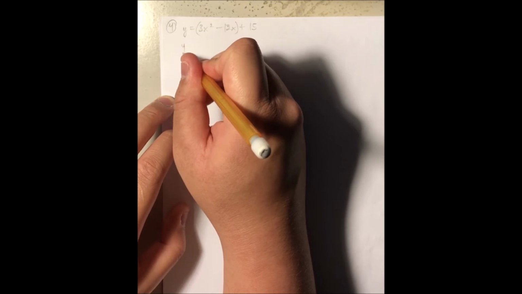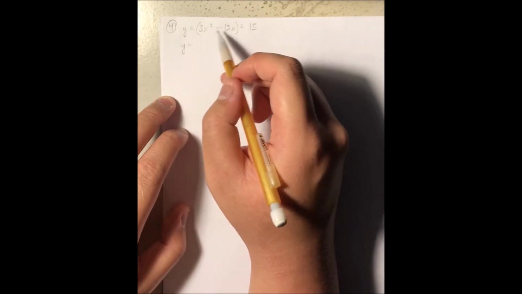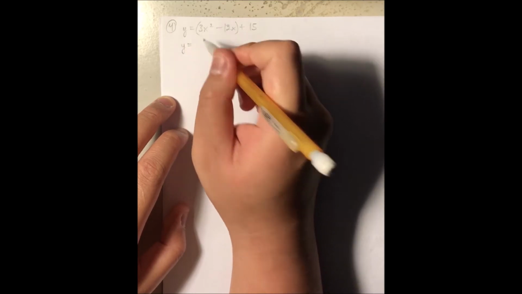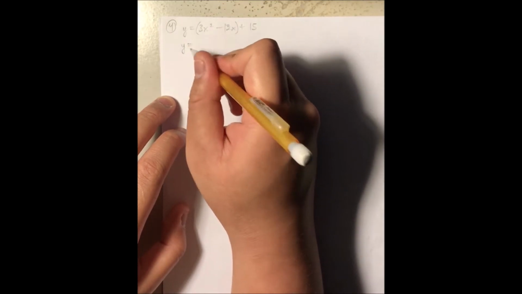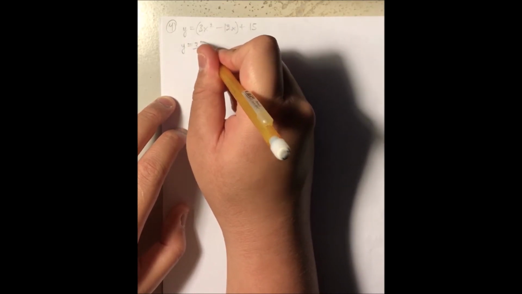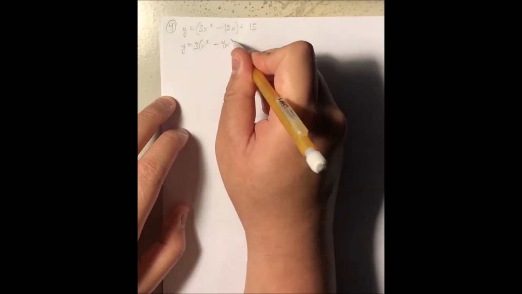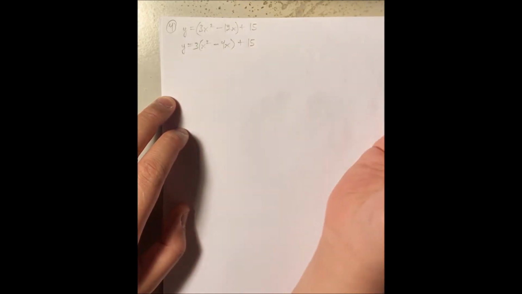Next, I'm going to factor out the greatest common factor from only the coefficients 3 and negative 12. And the greatest common factor of the coefficients is just positive 3. So by factoring out 3, I'm left with just x squared minus 4 times x, and then keep the plus 15.